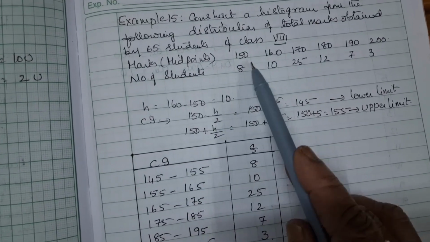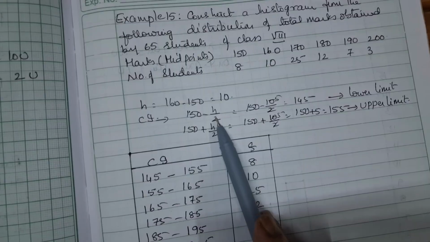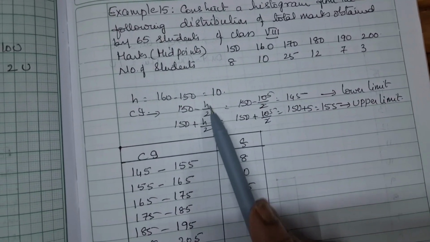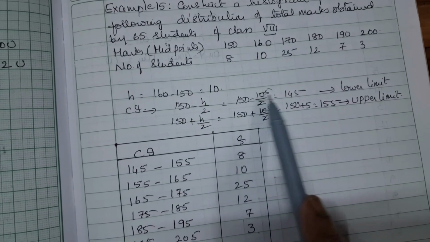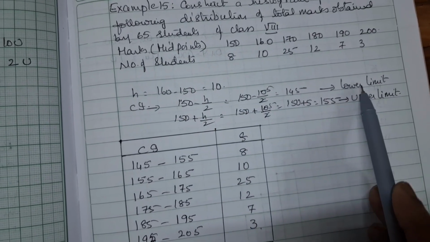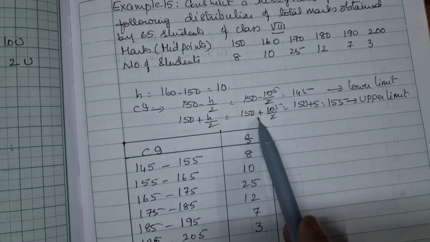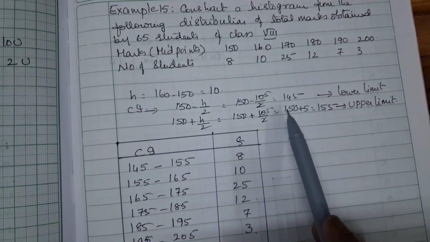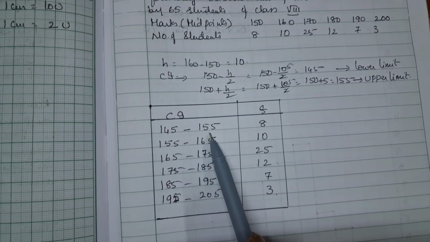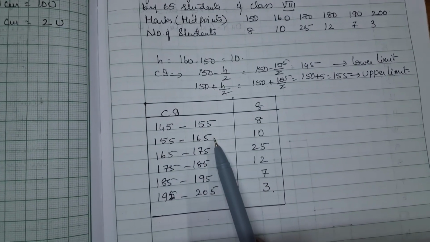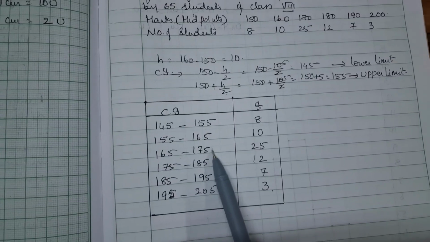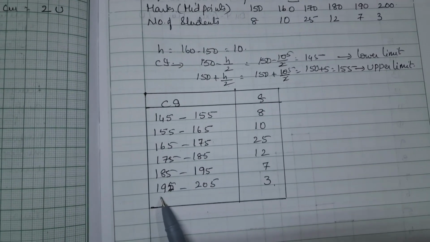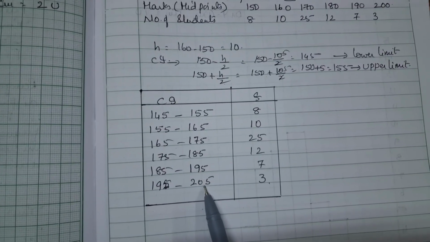So for the class interval, we get 150 minus h by 2. h by 2 is 10 by 2, that is 5. 150 minus 5 is 145. This becomes the lower limit. And 150 plus h by 2, that is 150 plus 5, 155. This is the upper limit. So the class intervals will be 145 to 155, 155 to 165, 165 to 175, 175 to 185, 185 to 195, 195 to 205. These are the class intervals.